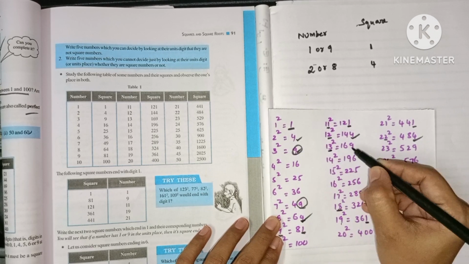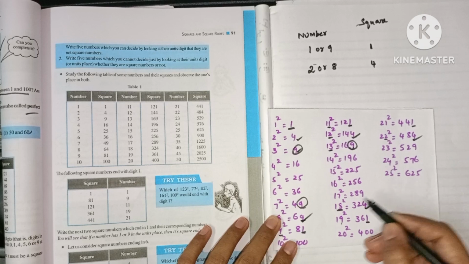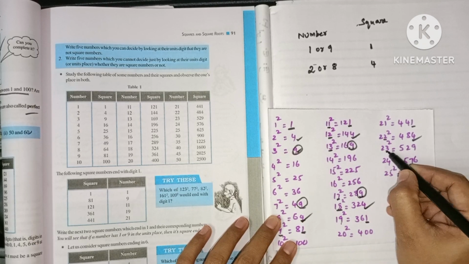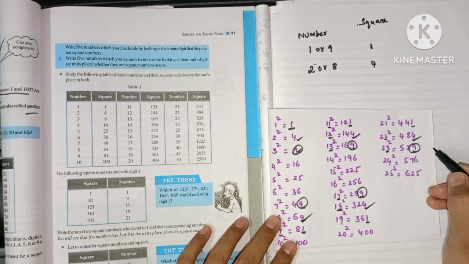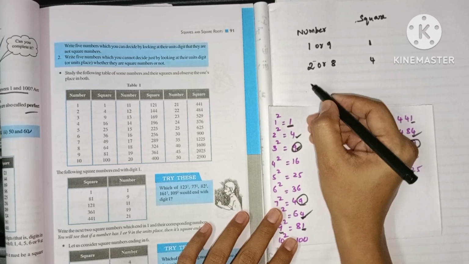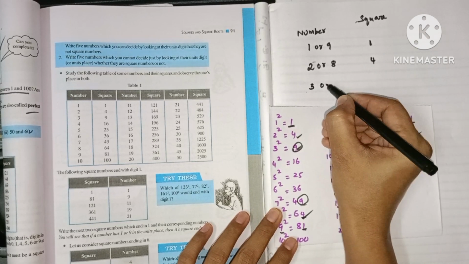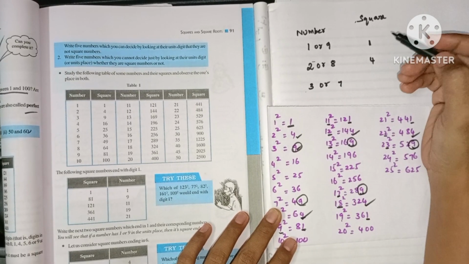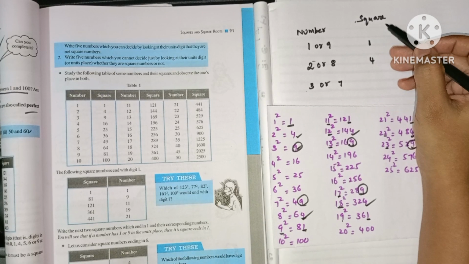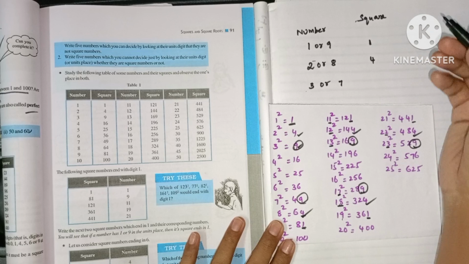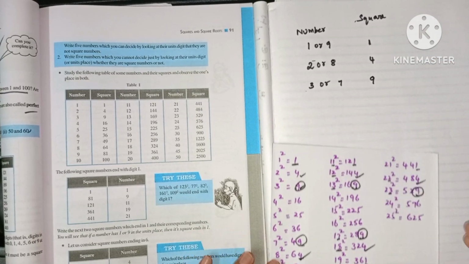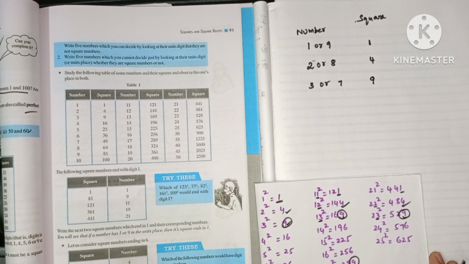Now see, 3 square is 9, 7 square is 49. So units place 3 is there, so it is 9, and units place 7 is there, 9 came. So you can conclude if 3 or 7 is there in the units place of a number, the units place of its square definitely will have 9.